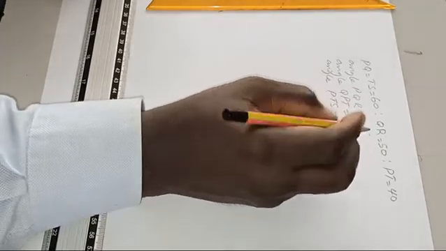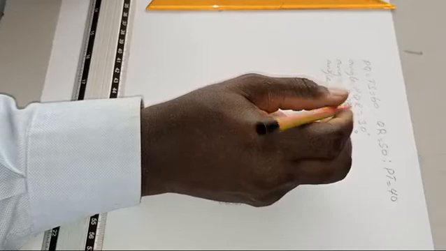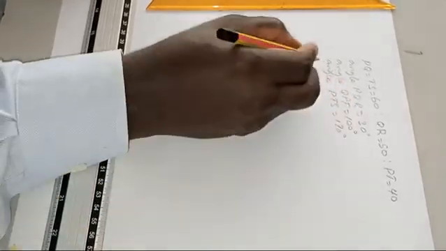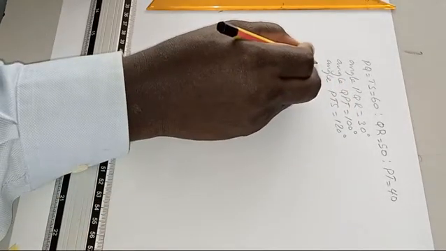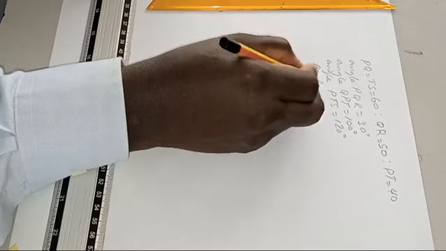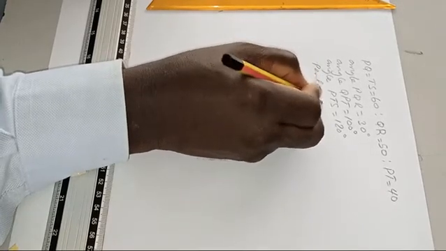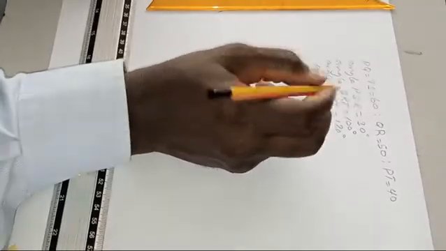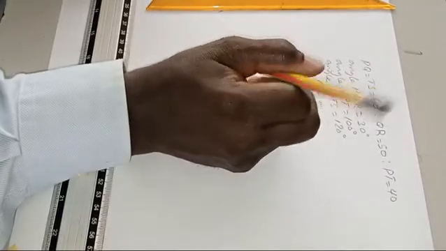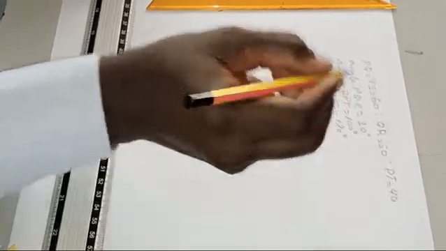The first part of the question is to construct the given pentagon. The second part, which is B1, is to convert the pentagon to a triangle of equal area.